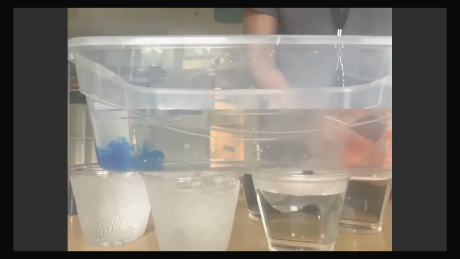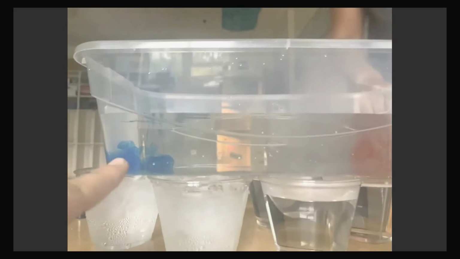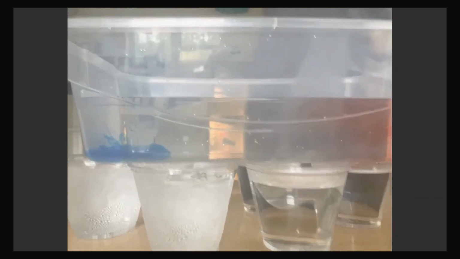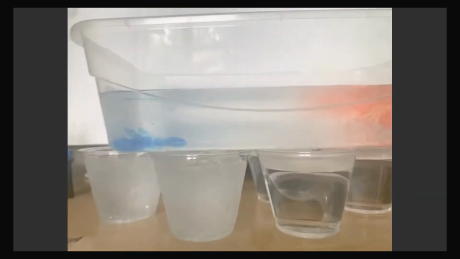So you can already see the difference. The blue dye seems to be settling right there. It doesn't seem to move much. But the red dye is already dissipating and going around. There we go.